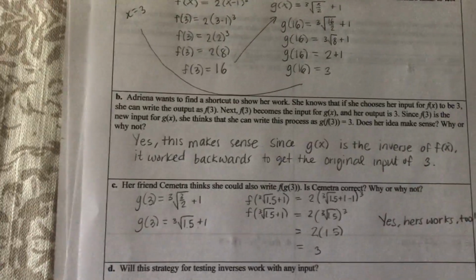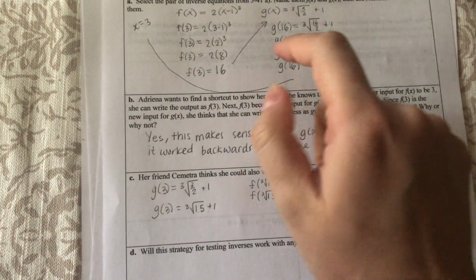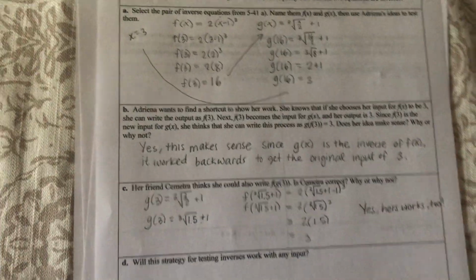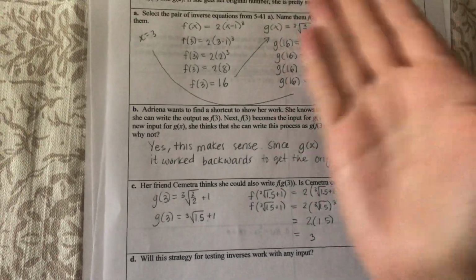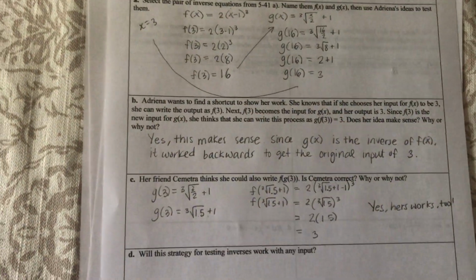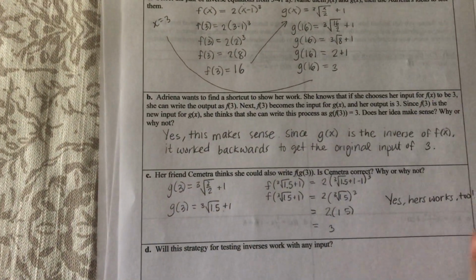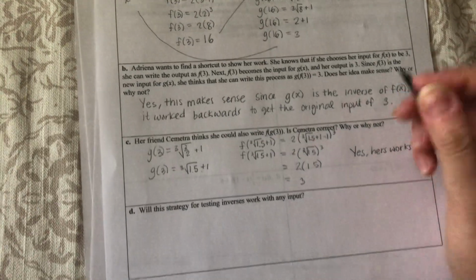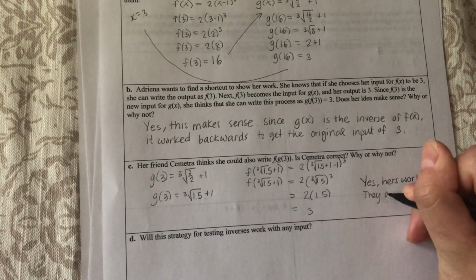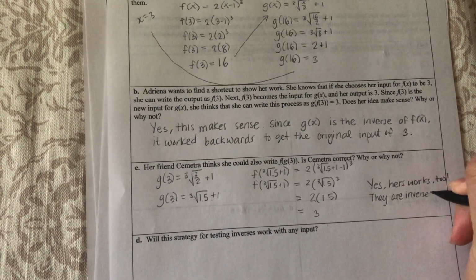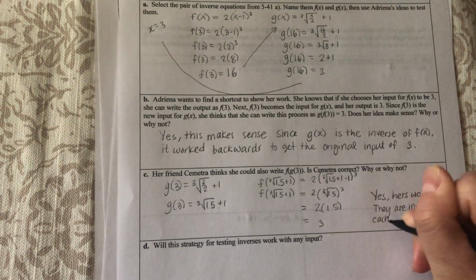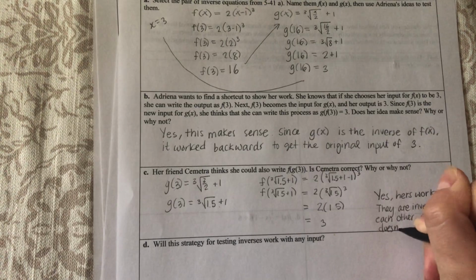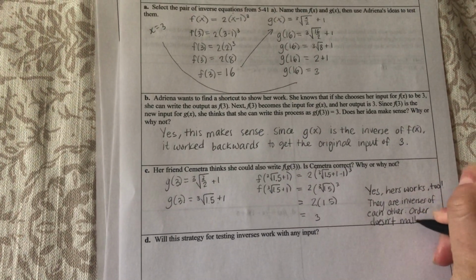And the reason why it works is because if g is the inverse of f, then f is the inverse of g. They're backwards of each other. So it doesn't matter the order that you do your plugging in. They're always going to undo each other. Now granted, this way was a lot uglier because the cube root of 1.5 is an ugly decimal, but it ended up working because it undid it to get the original input. They are inverses of each other. So order doesn't matter. They will always undo each other.